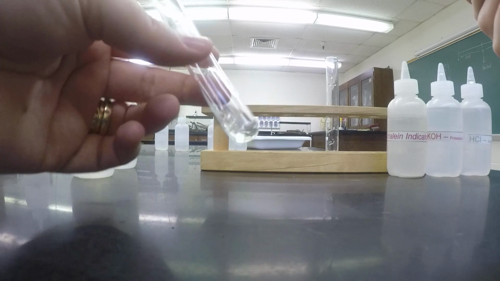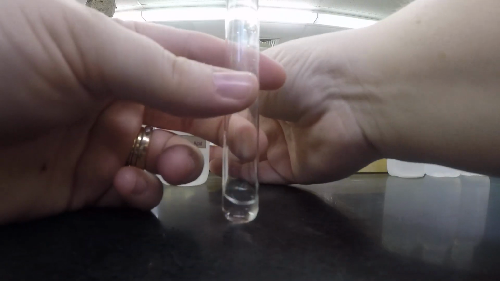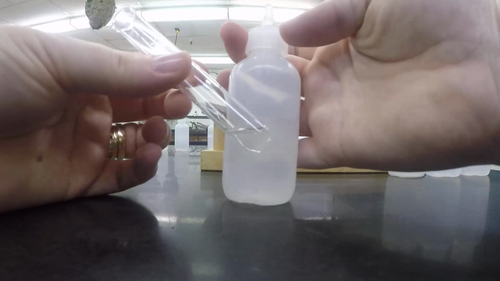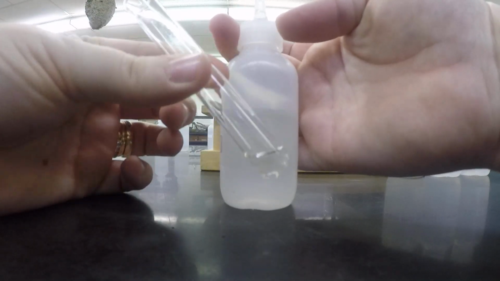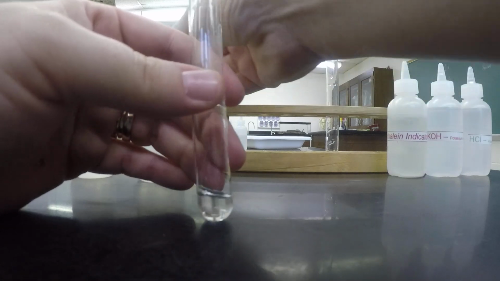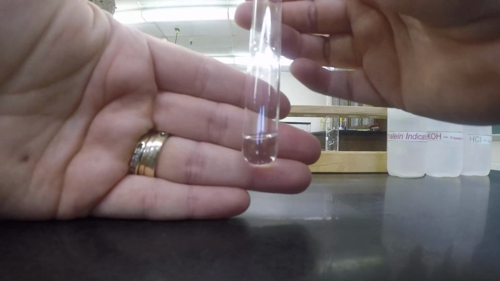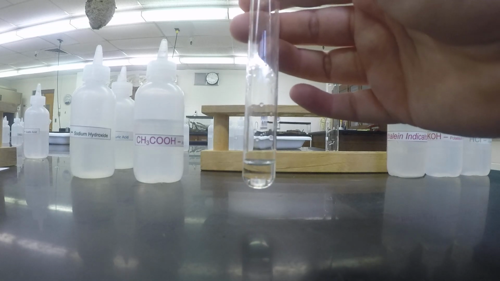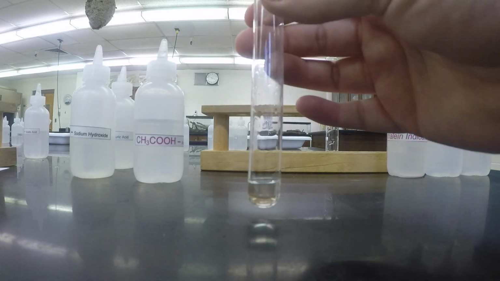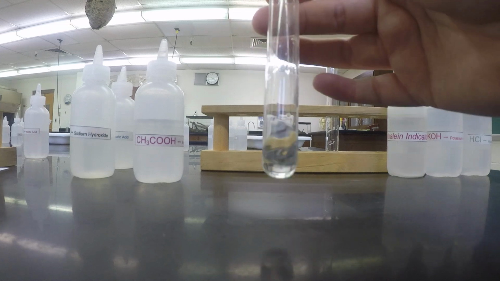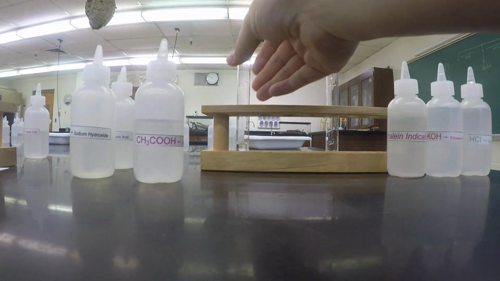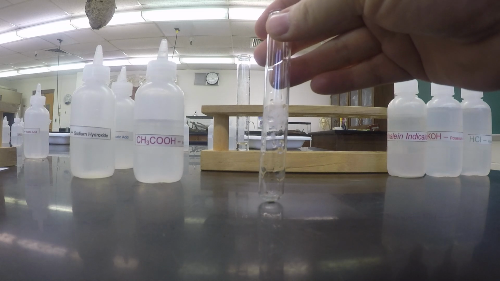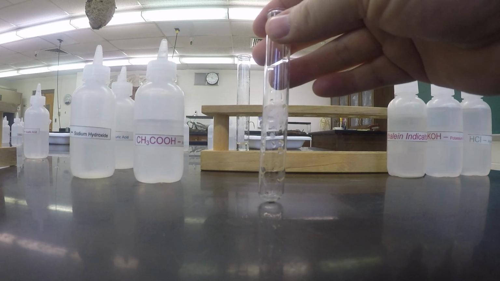6, 7. I didn't mean to do that, but so can you see the complete color change? Look at that. No longer green, it's clear. So it took me 7 drops to go from green to clear. So our initial color was green, our final color is clear, and how many drops did it take us to get to that? Okay.